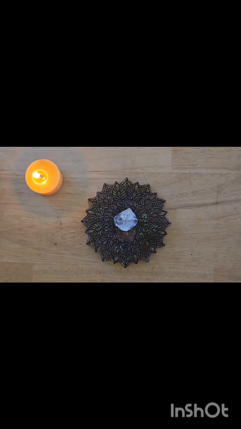Herkimers, which are quartz crystal, think of them like tiny crystalline satellite dishes. They're going to amplify and broadcast whatever intention you program them with. And so when we're working with abundance, I want the core of the frequency to be clear, to be clean, and to be aligned with your soul, what it is that you need.